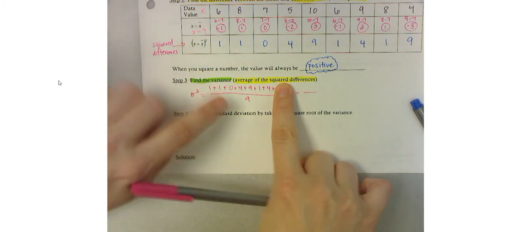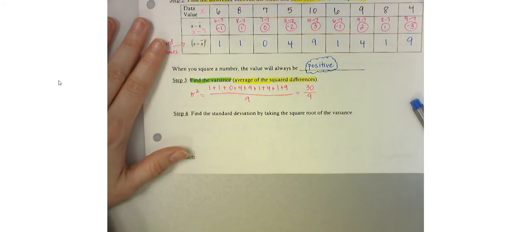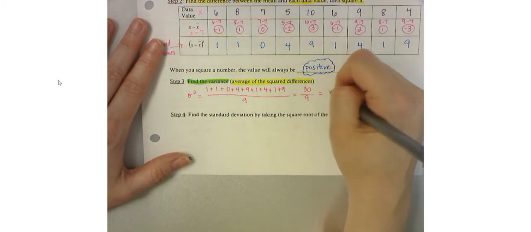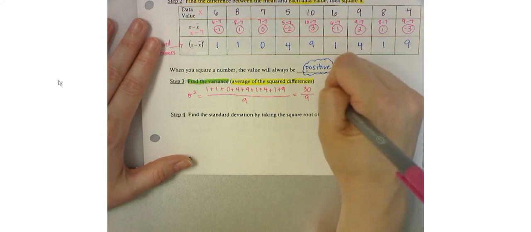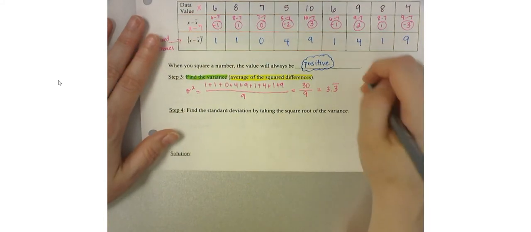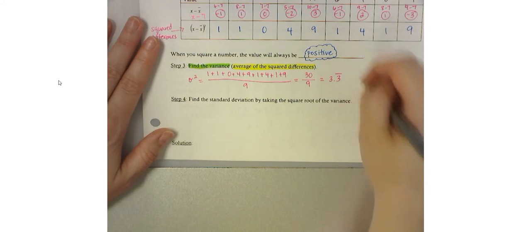All right, and then for step 4, we are going to find the standard deviation, and we already talked about this, right? If you're finding the standard deviation and you already know what the variance is, you can just take the square root of both sides, because you have sigma squared equals 3.3 repeating. So we're just going to take the square root.